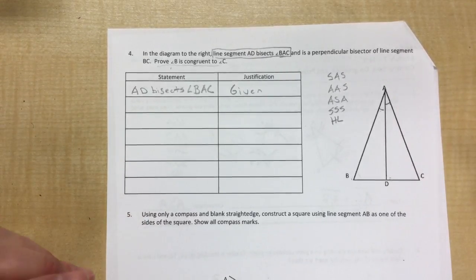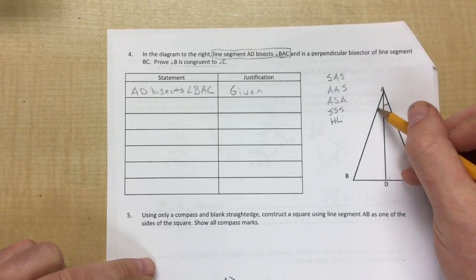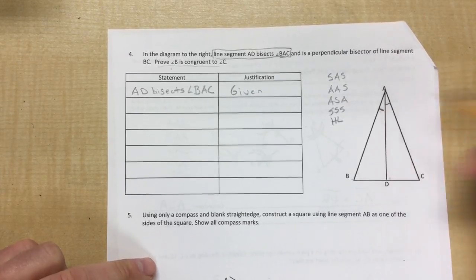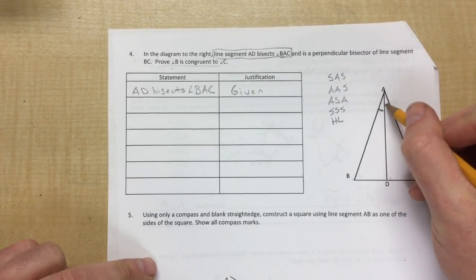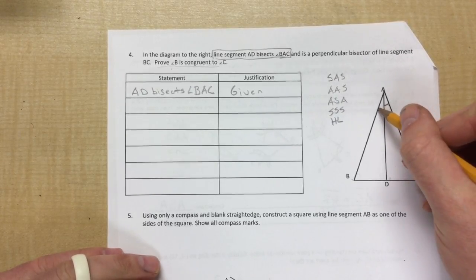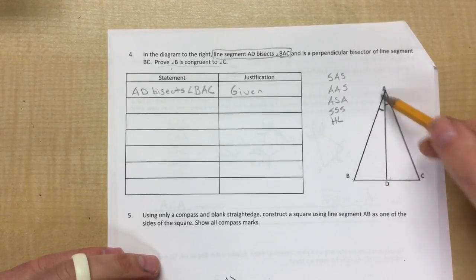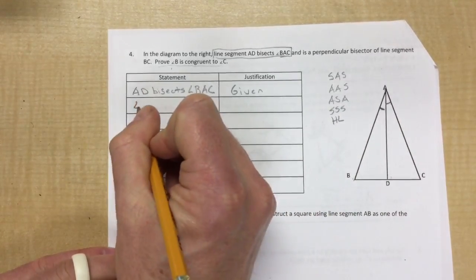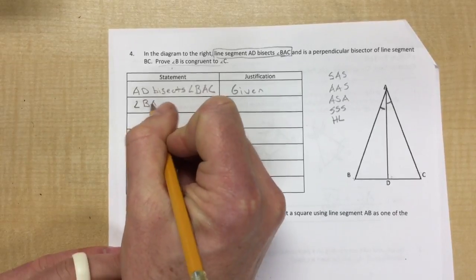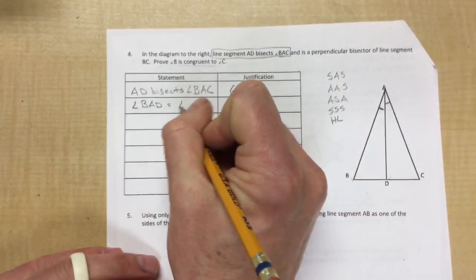A lot of people wrote angle A as equal to angle A, which doesn't really make sense, because I'm talking about angle A. That's not angle A, it's part of angle A. And this isn't angle A, because that's part of angle A. So we have to be careful about how we name them. If I'm talking about this one, it's angle BAD, B-A-D. So I'm going to name the one on the left BAD, and I'm going to name the other one CAD.